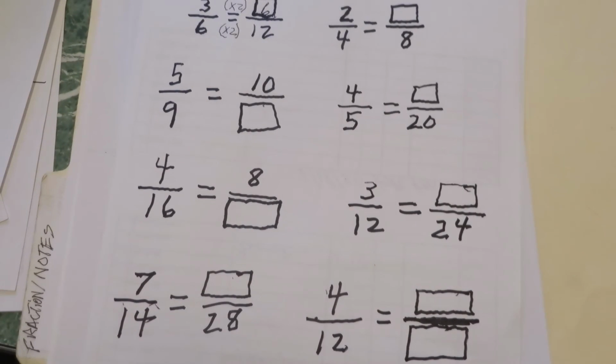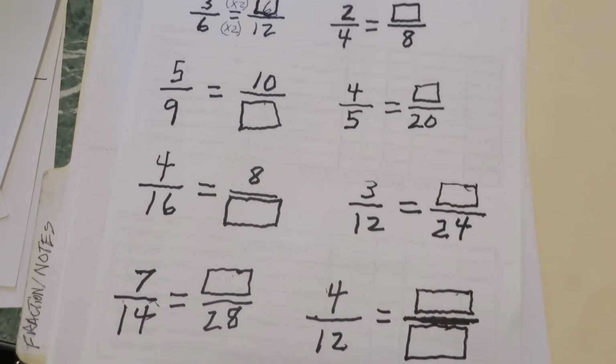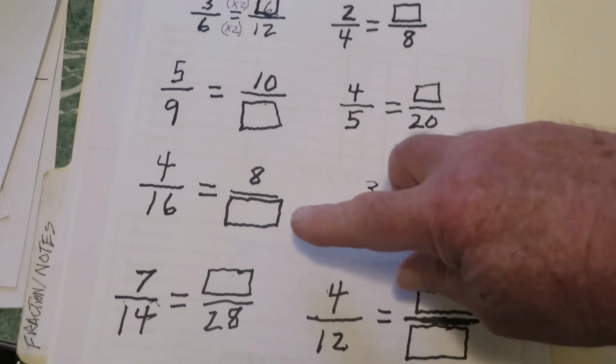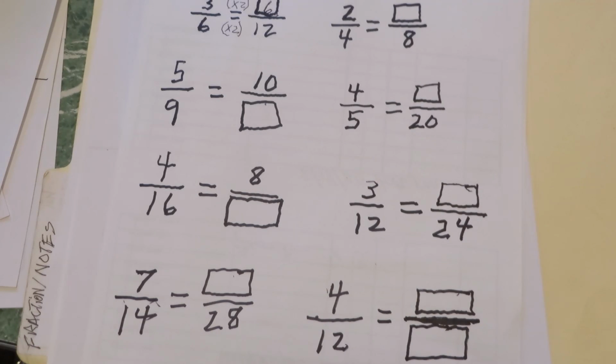See if you can do these, and I will go ahead and in the next video I will complete them. So you're making equivalent fractions by filling in the box with what you need. Okay.